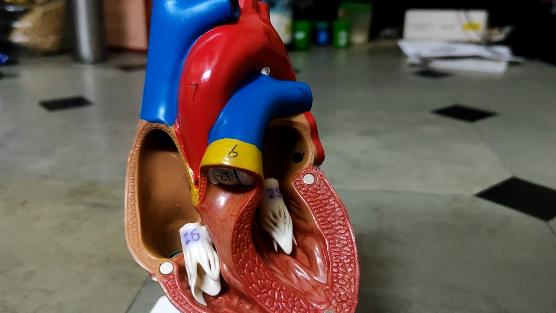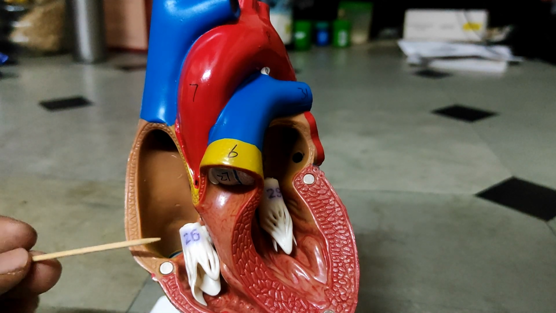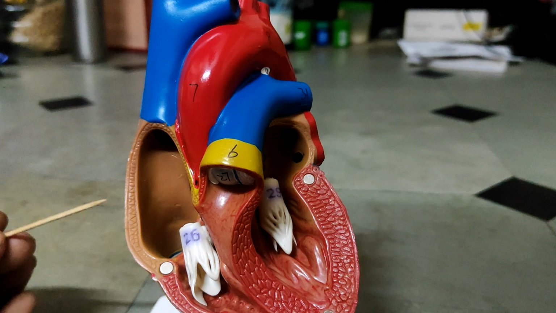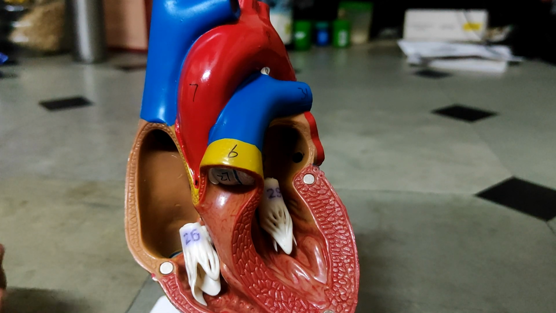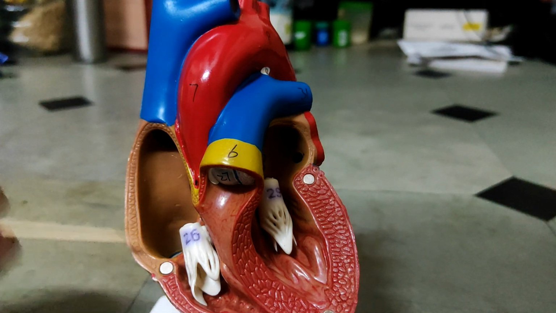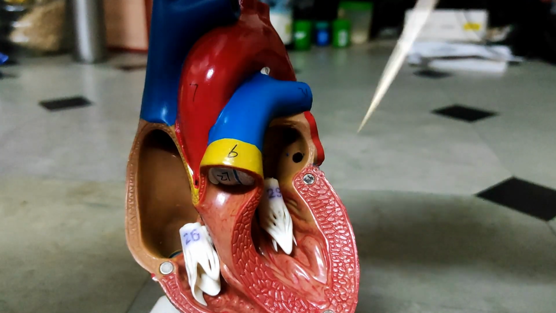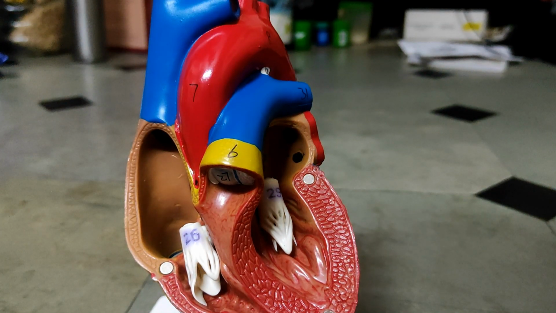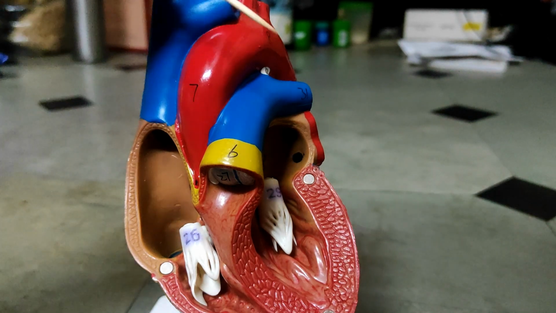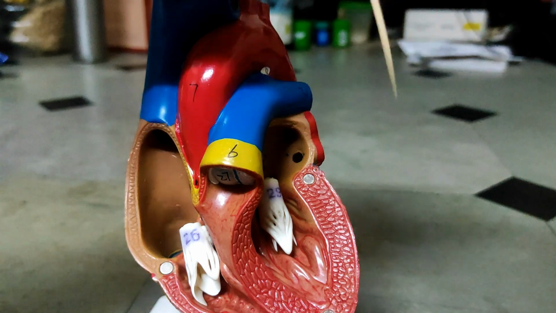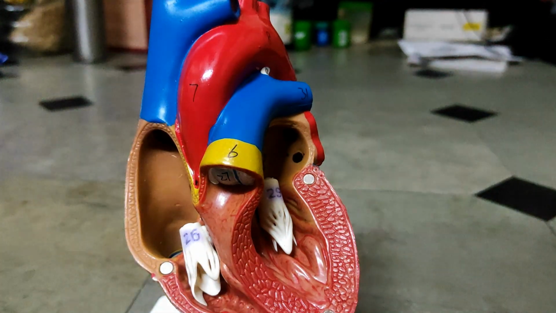The atria lie above and behind the ventricles. On the surface of the heart, they are separated from the ventricles by the atrioventricular groove. The atria are separated from each other by the interatrial groove, and the ventricles are separated from each other by the interventricular groove.